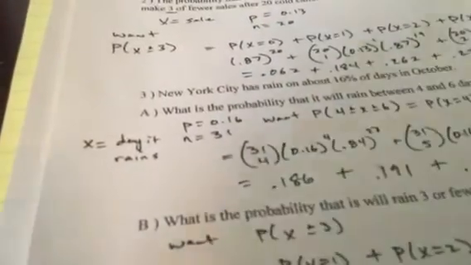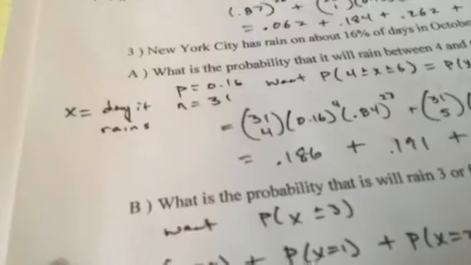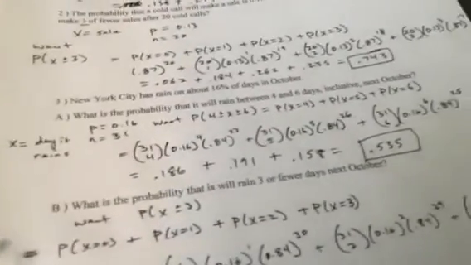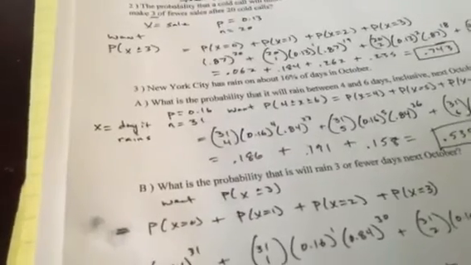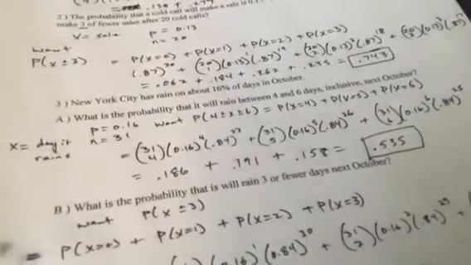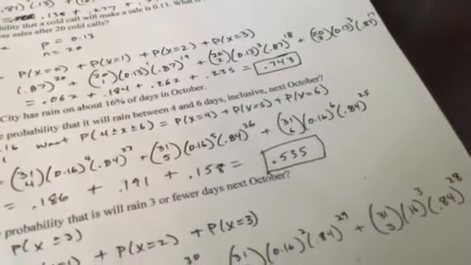New York City has rain on about 16% of days in October. What is the probability that it will rain between 4 and 6 days inclusive next October? Inclusive means I'm including that 4 and 6. Probability of rain is 0.16. N is 31 days in October. X is a day it rains. I want the probability that X is between 4 and 6. That means probability X is 4 plus probability X is 5 plus probability X is 6.